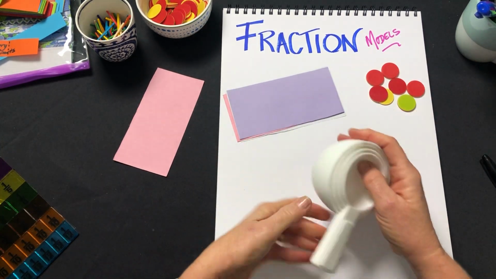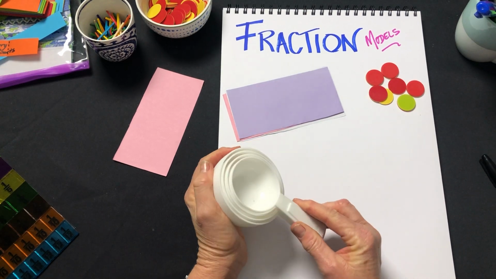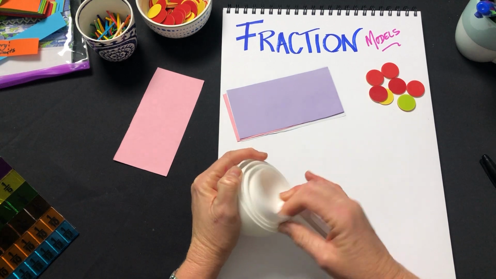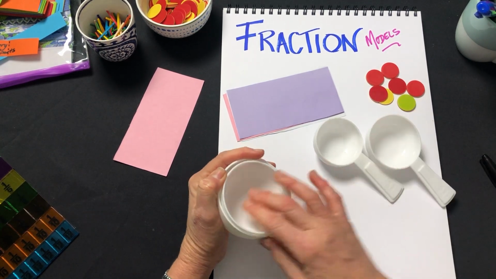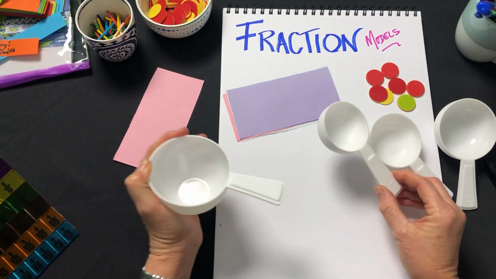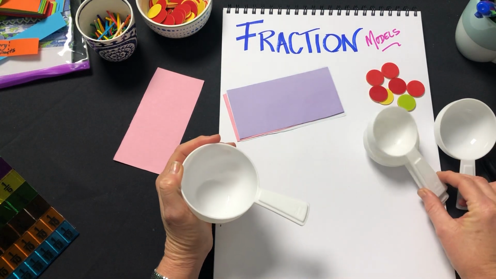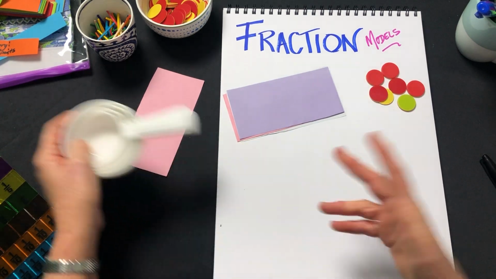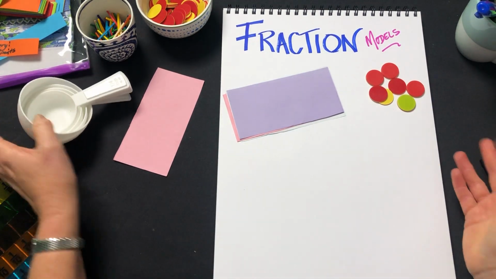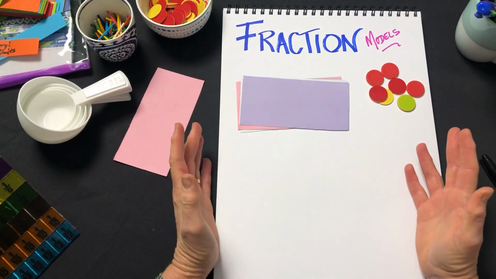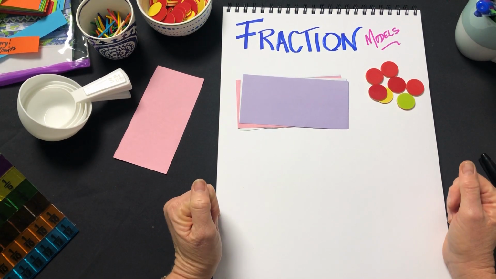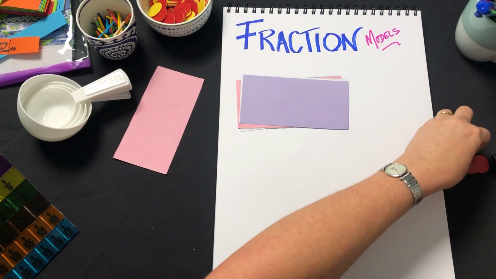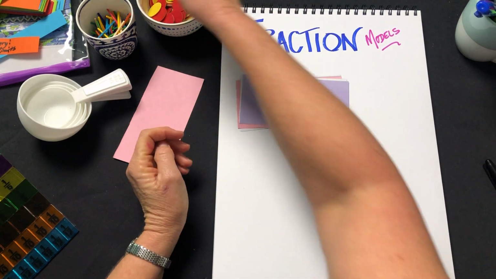One that we don't tend to necessarily use as frequently are our volume models. So using things like your measuring cups to show the relationship between 1 cup and a quarter, perhaps using rice and kinetic sand for those. And then finally, we need a linear model, a model on a number line, for instance, to show fractions as well. So let's start by having a look at our area models.